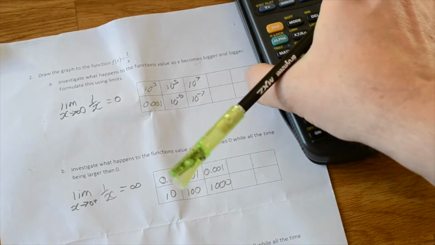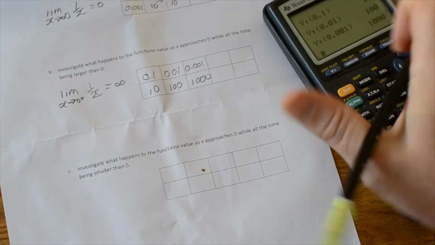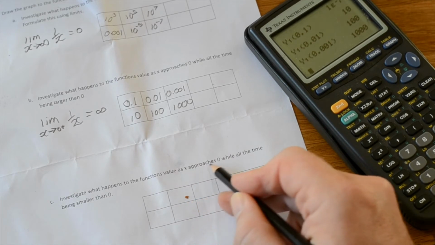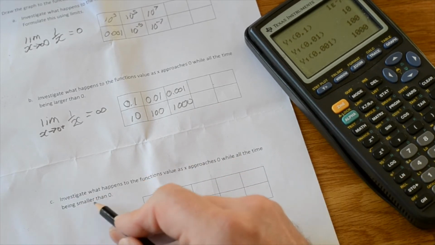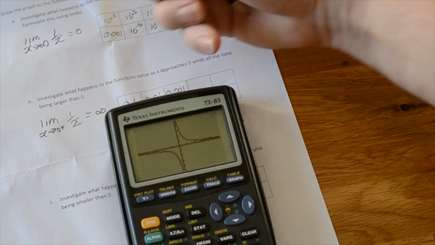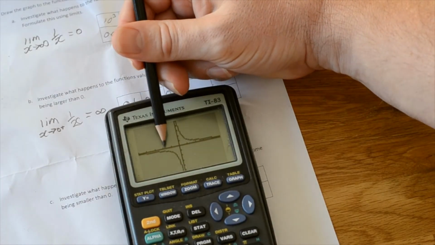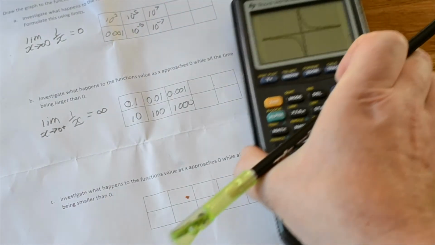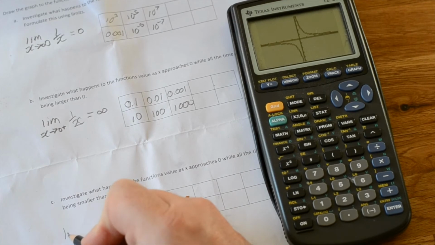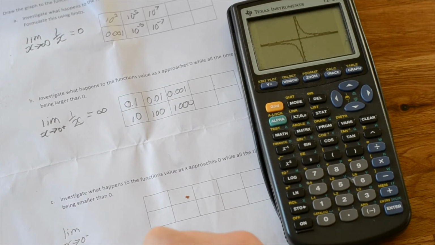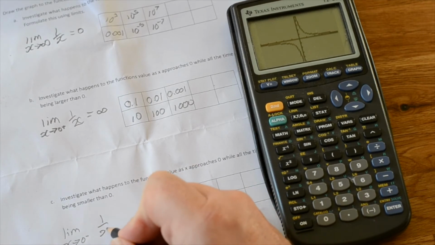It'll continue up. But we get a different result when we investigate what happens to the function's value as x approaches 0, while at the same time being smaller than 0. That means we're approaching from the left hand side. We make the values go to 0 in this direction, and we can see that we're going to get a different value. We can say this algebraically with the limit as x approaches 0, and then use a minus sign to say from values to the left hand side, of the function 1 over x.